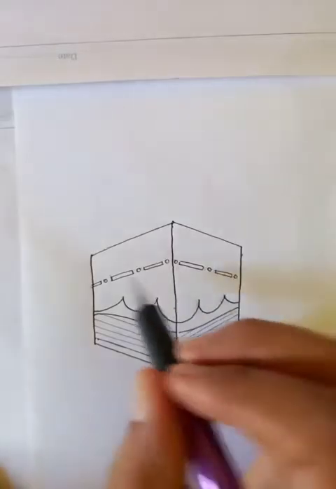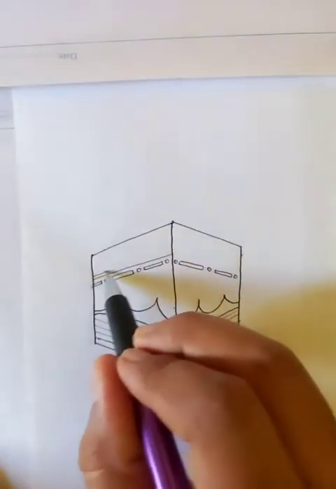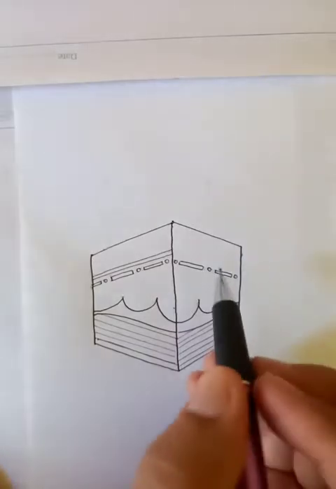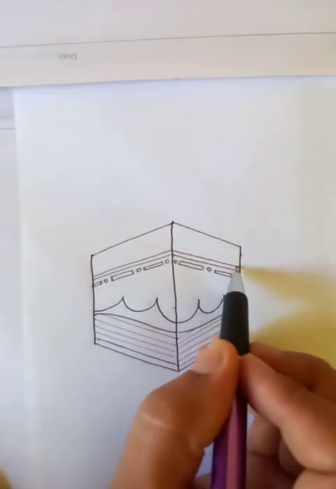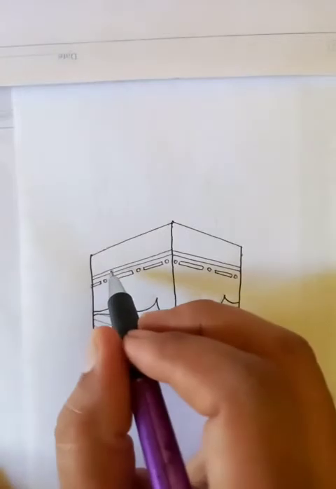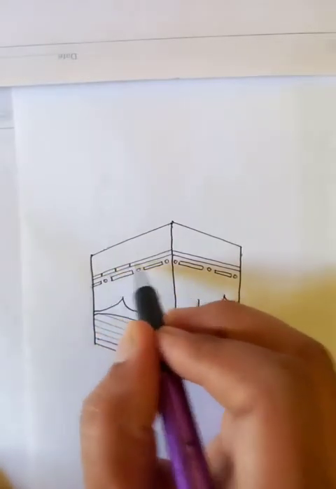Also here we see another straight line. It's connected on this side too, and this is like this.